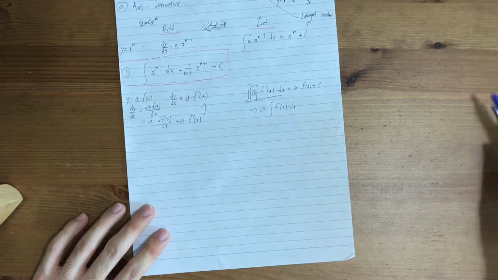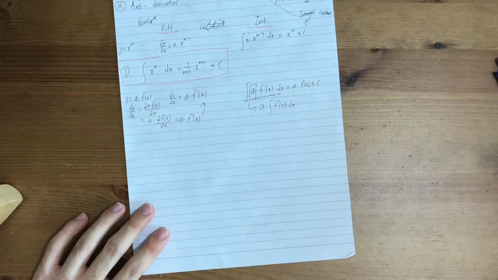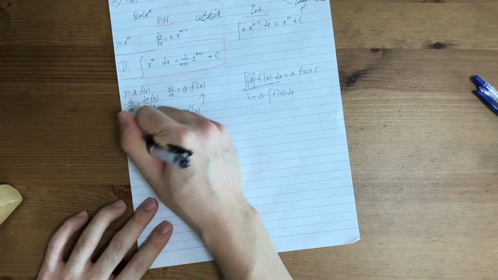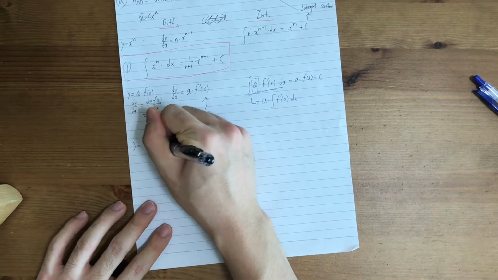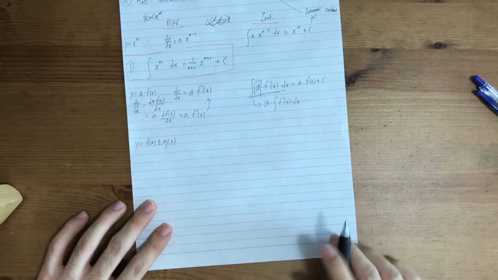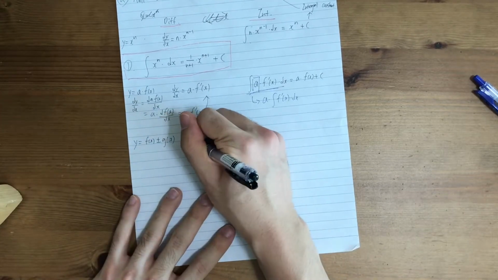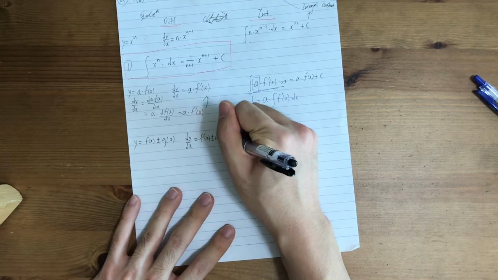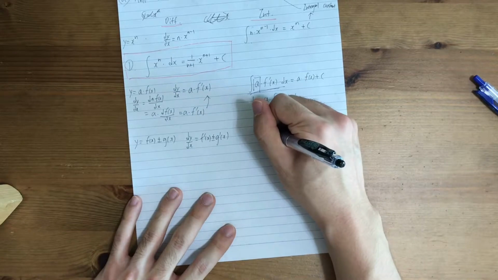Now, some more things that you have to do. When you have to differentiate a function with multiple terms, remember you differentiate it one by one. It's the same for integration.